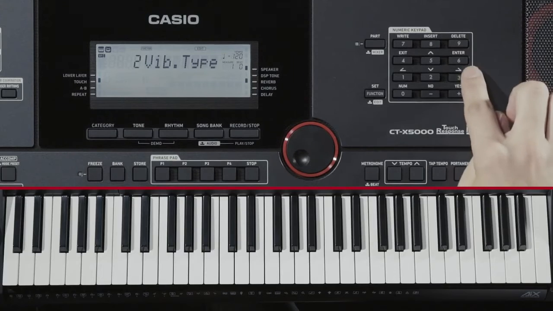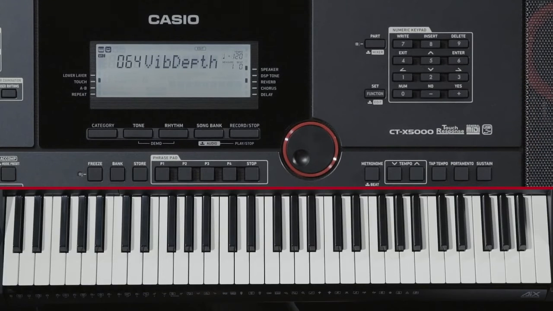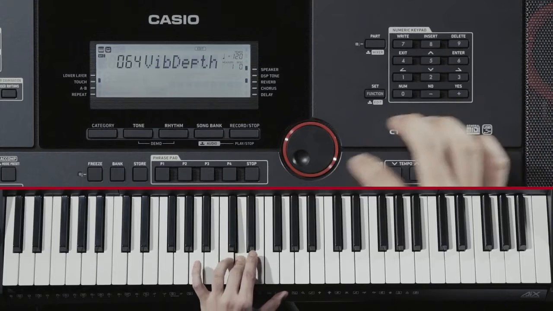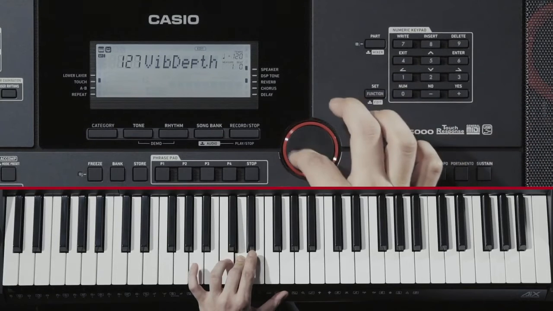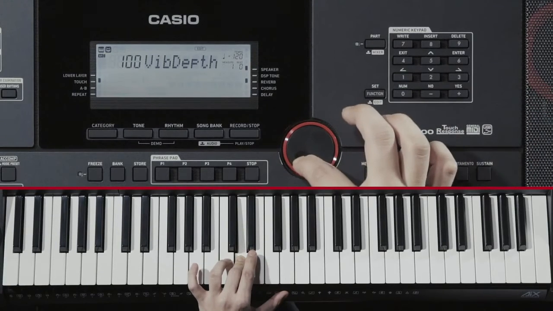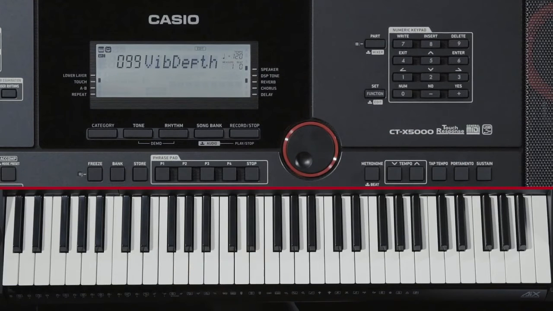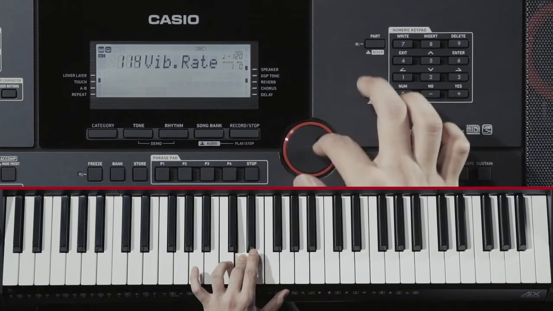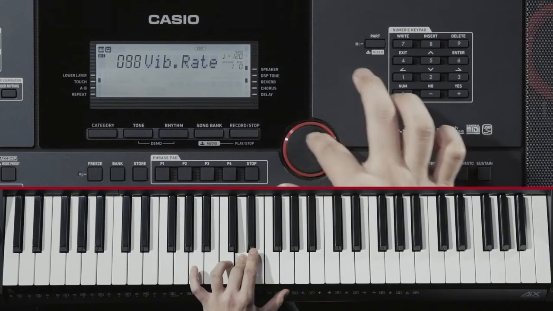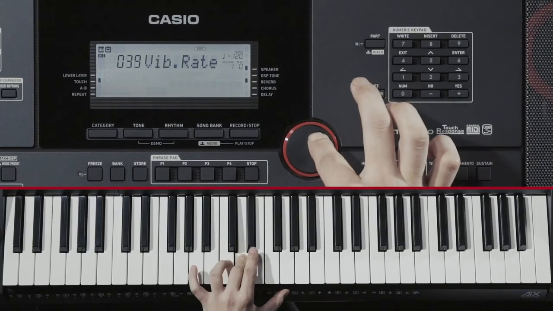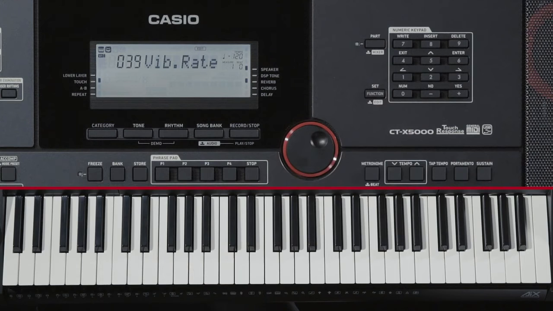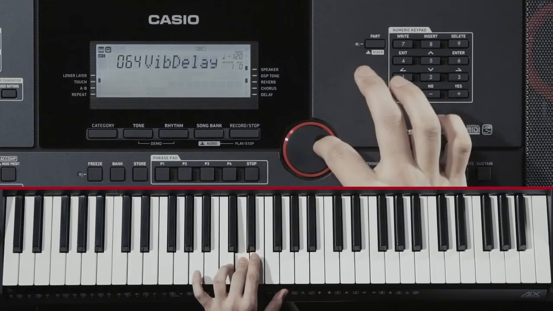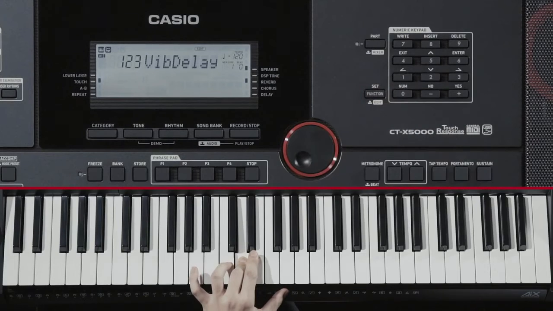You can specify settings for the vibrato depth, vibrato speed, and vibrato delay, the time at which the vibrato starts after a note sounds.